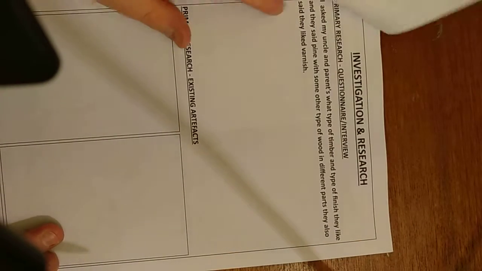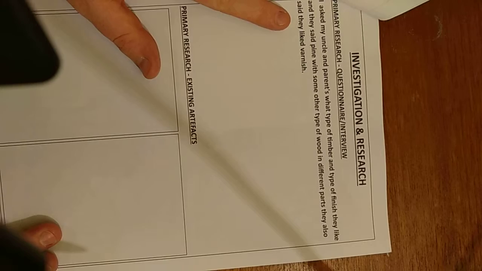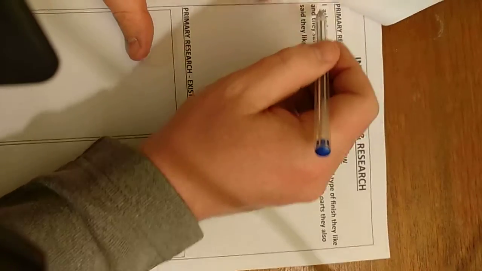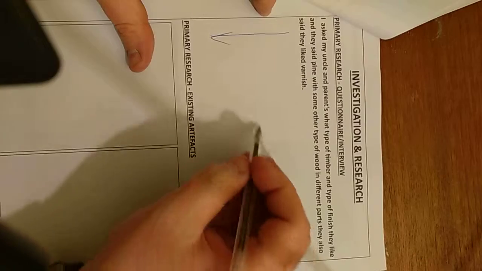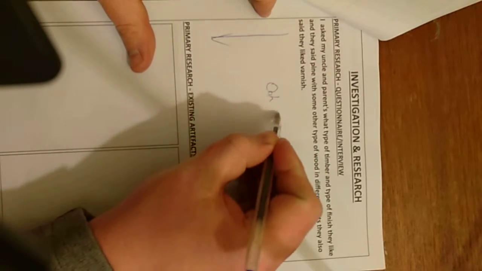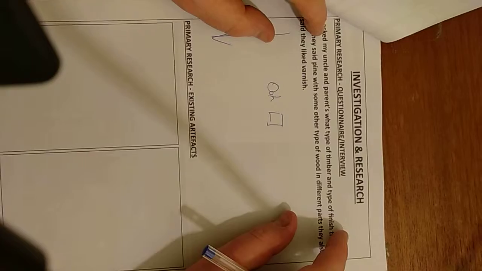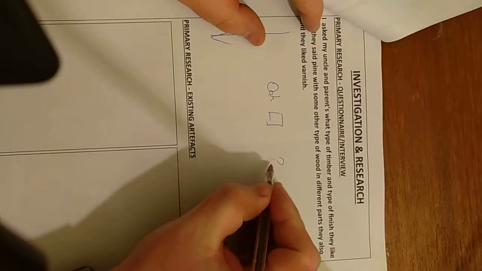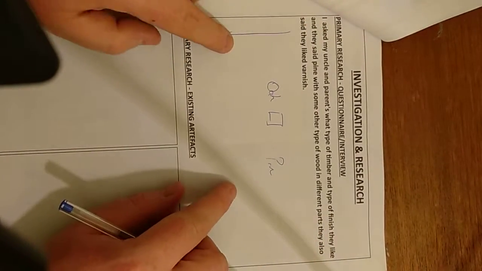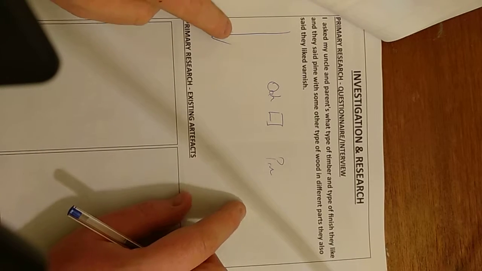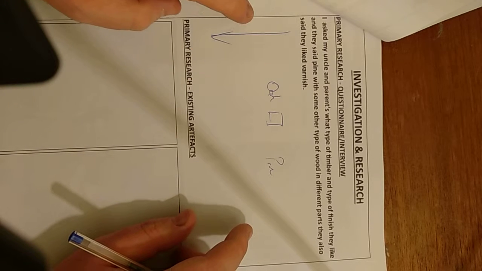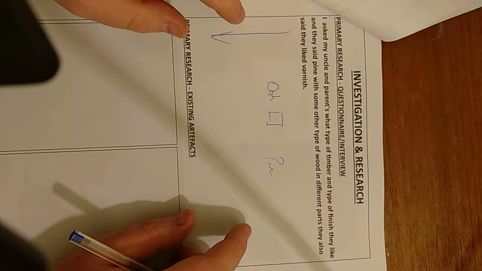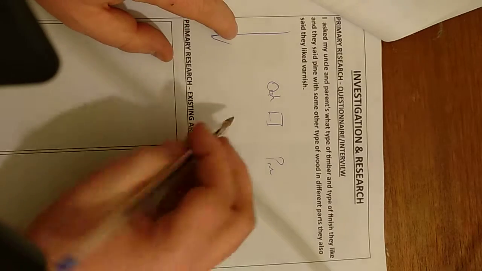So put them in. I asked my uncle and parents what type of timber, right? So just move that down and then put in a thing that maybe says oak, and in a box beside it, show kind of a questionnaire that you might have filled out, pine, and a box beside it, and underneath you say, I got my uncle and my parents to fill out that, and I found that most of them liked pine, because you ended up with pine. Most of them liked pine as a type of wood. I asked them as well.